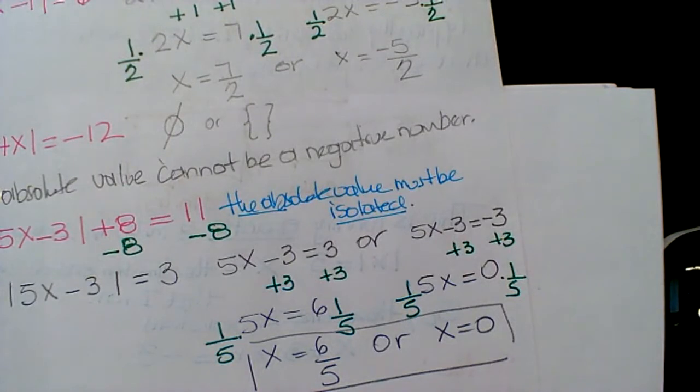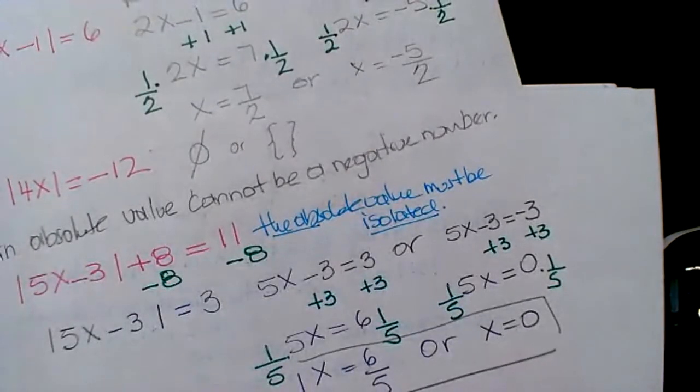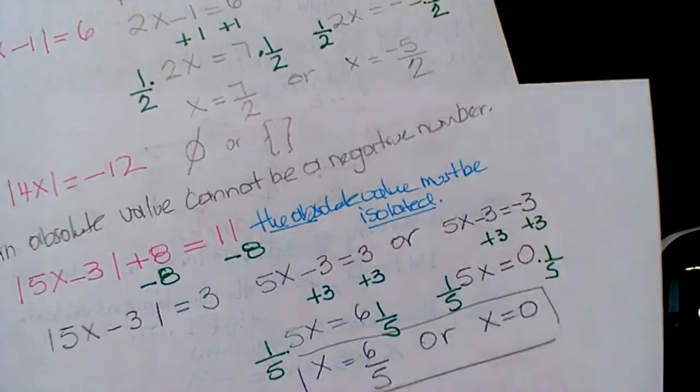Now, let's do the next one that I have here. 7a.